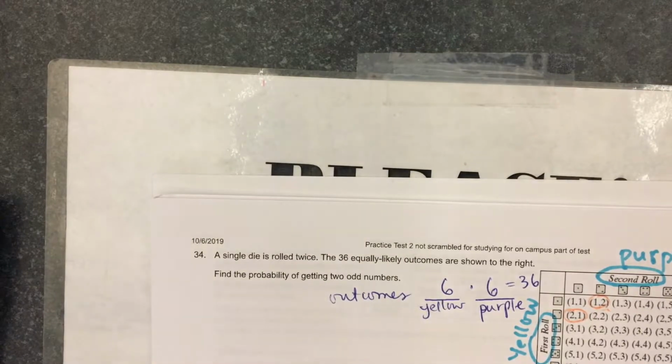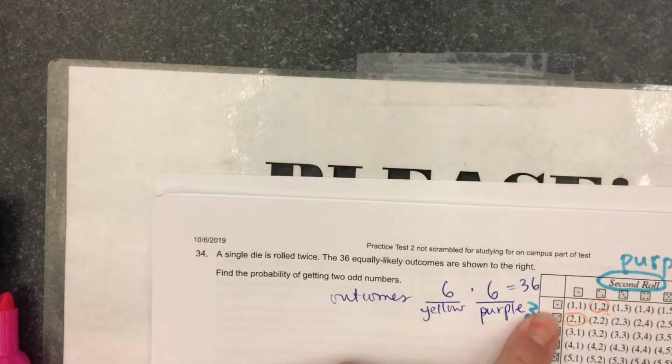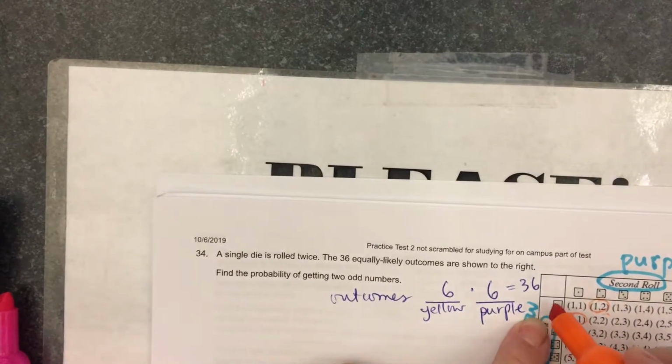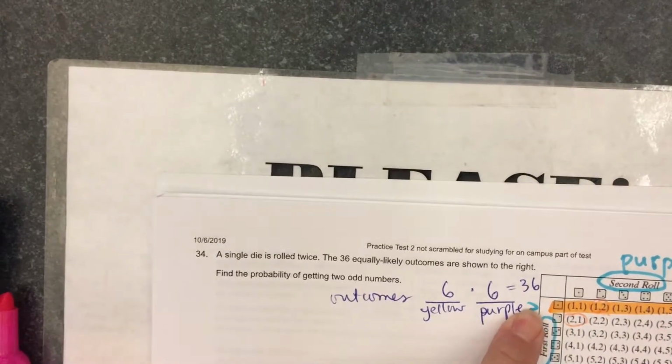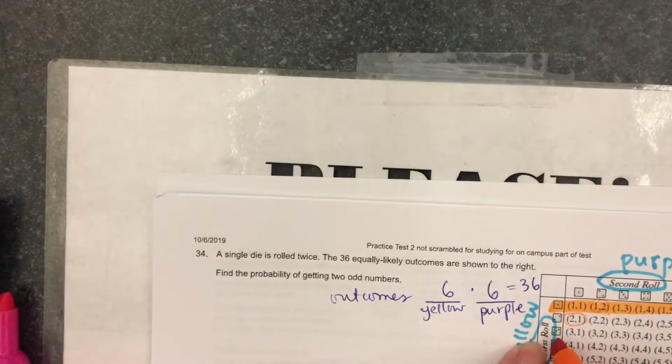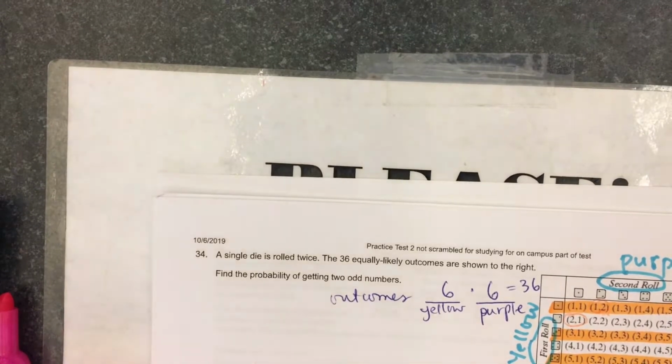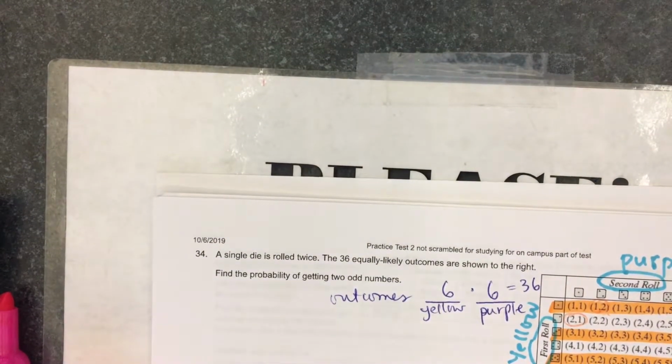I'm going to use my highlighter, 2 highlighters, and say, okay, odd. The yellow one, odd, is this whole top row. It's 1. That's not all, though. The yellow one is odd, is the row with all 3s in the first spot. And the yellow one, odd, is the row with all 5 in the first spot.